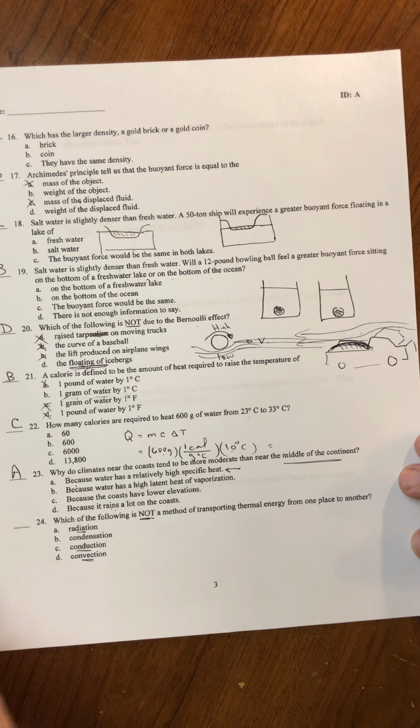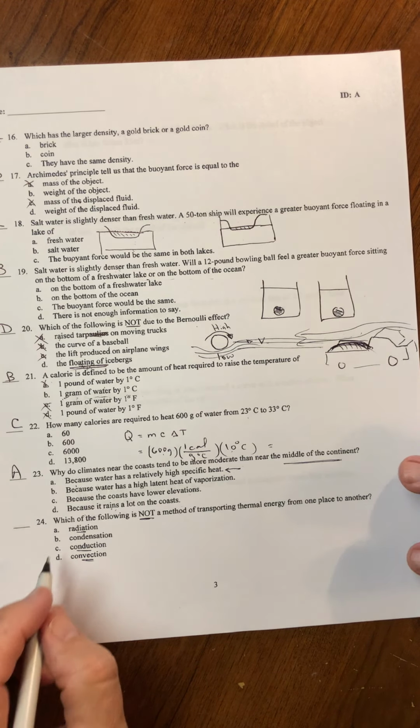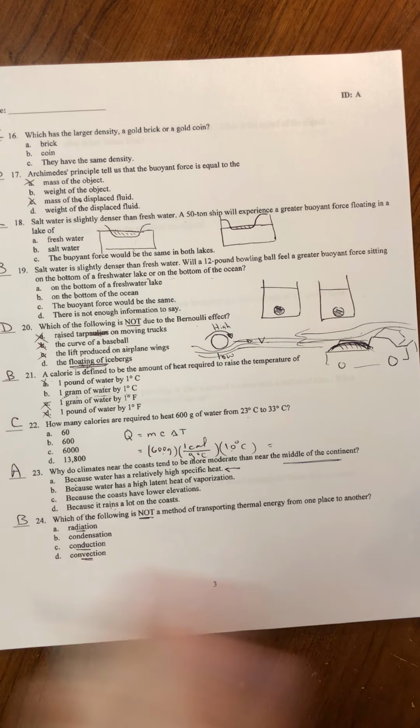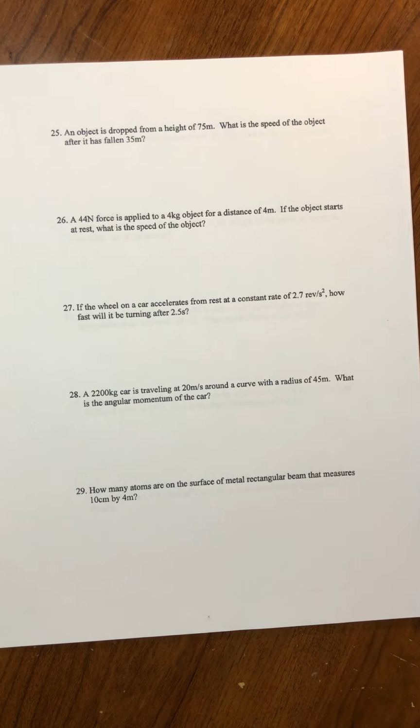And then the radiation. And so we talked about the sunlight, and we did that little experiment with the black and silver test tubes. So the one that's not is the condensation there. And so there's page 3 and the answer to the multiple choice questions.